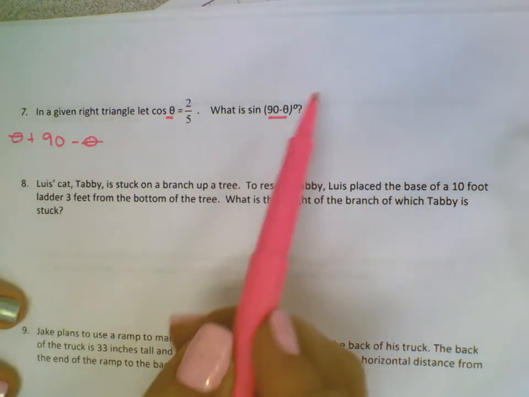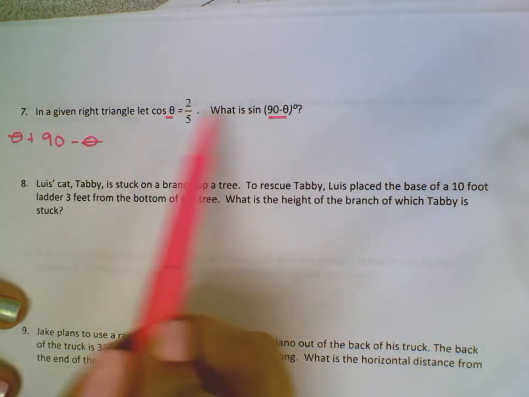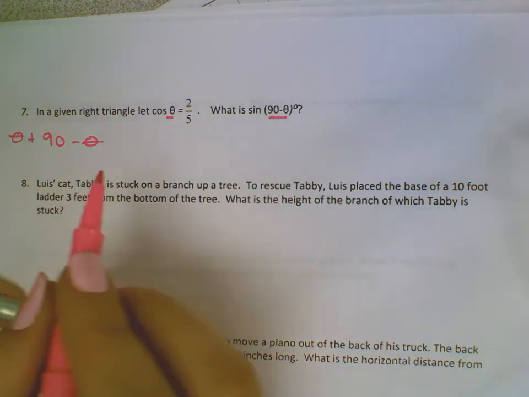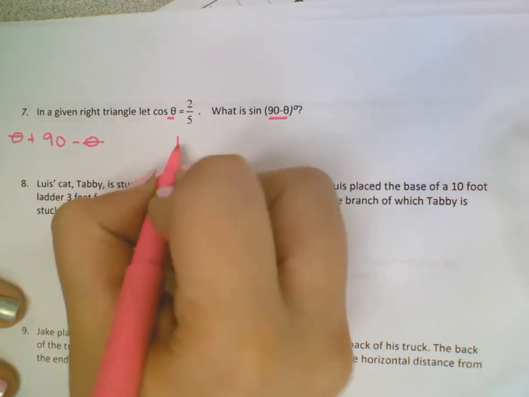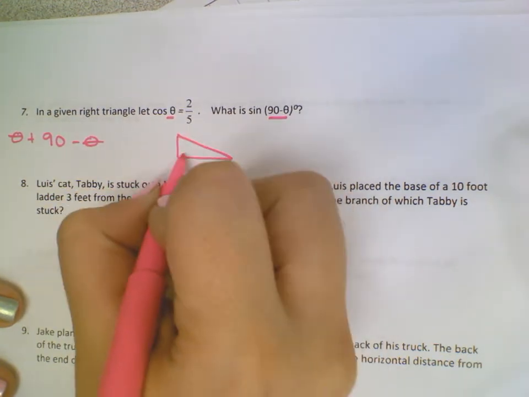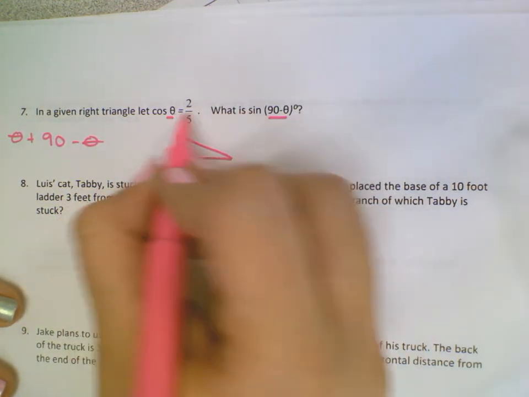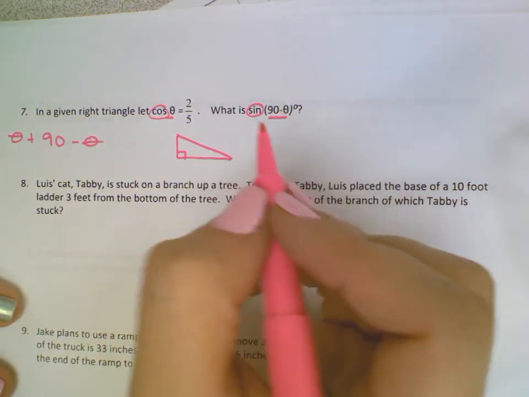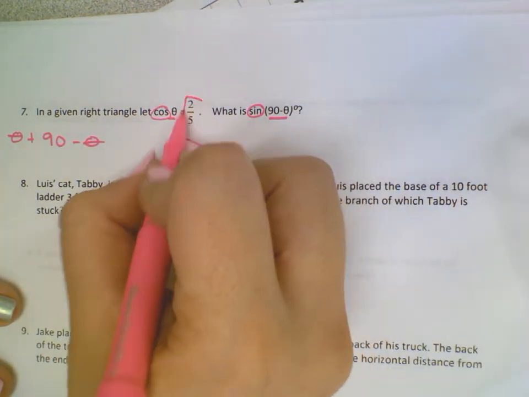So really, them telling me 90 minus theta and theta lets me know that I'm dealing with complementary angles. I could also draw this out if I wanted to. But since they're complementary angles, I know since one is cosine and one is sine, the answer will be 2/5. They basically give it to me.